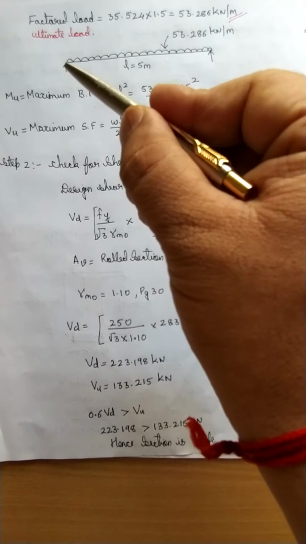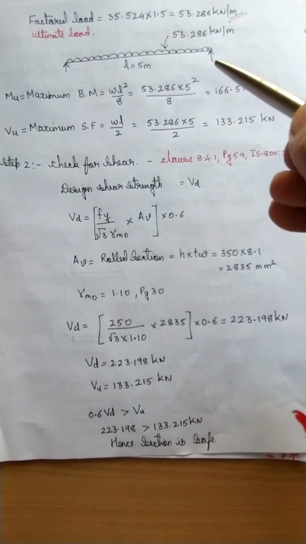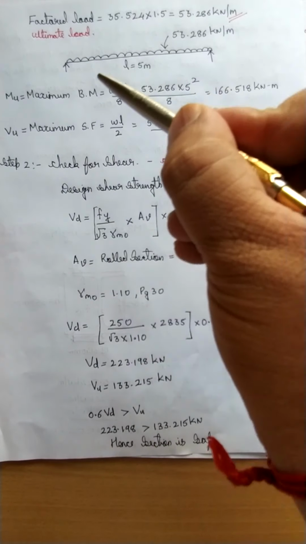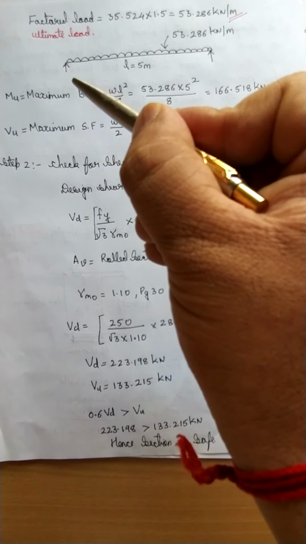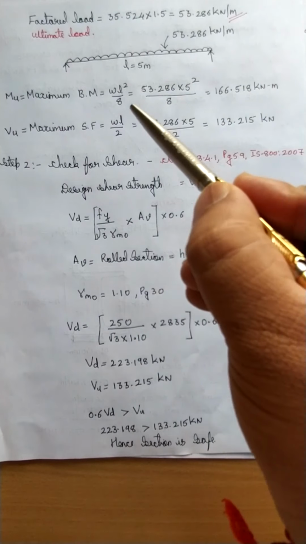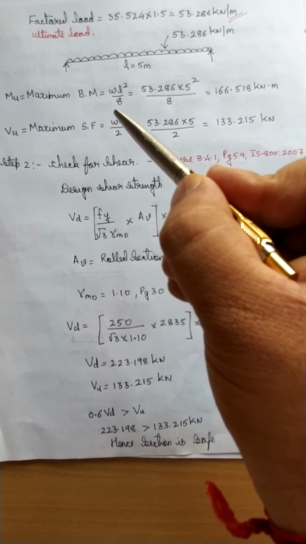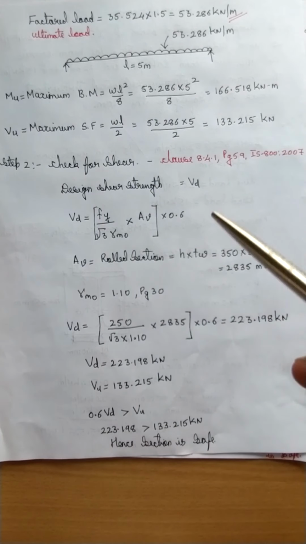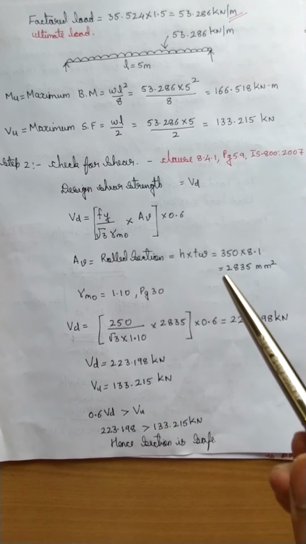Then as the beam was simply supported with a UDL, we calculated the bending moment and shear force for the condition simply supported with UDL. So this is the formula to calculate bending moment and this is to calculate shear force. So we got the values. Then we started with the step check for shear.